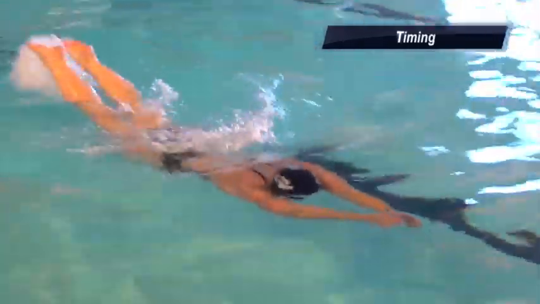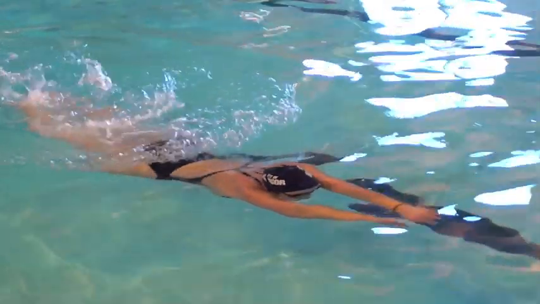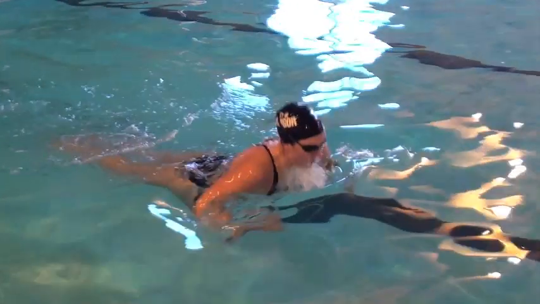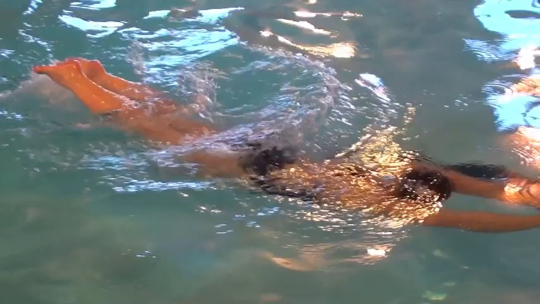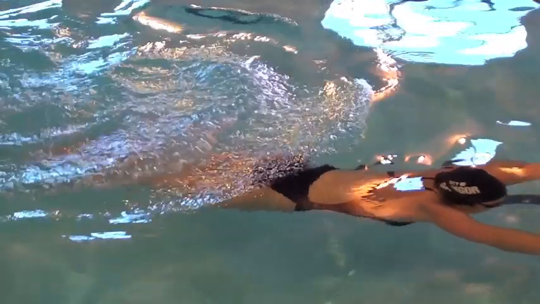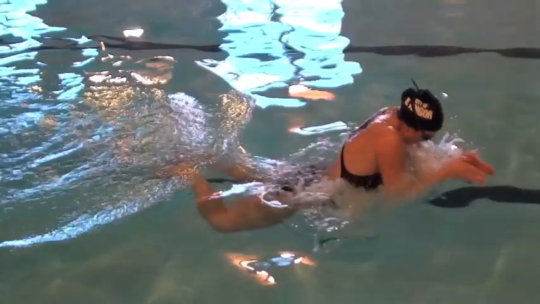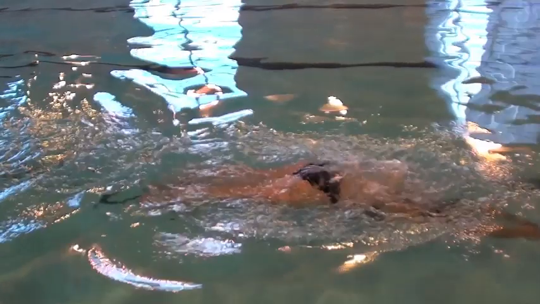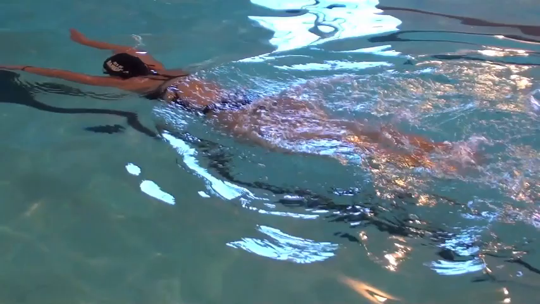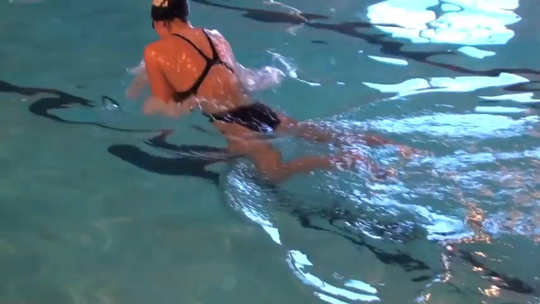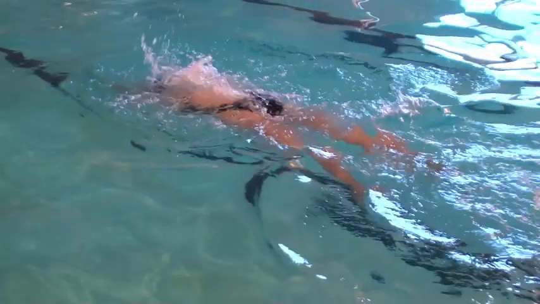The key to a powerful breaststroke is the timing. The swimmer's arms pull while the legs rest. The legs kick as the arms recover. Swimmers can also repeat pull, breathe, kick, glide while they are swimming. This will help swimmers correct their timing. For example, pull, breathe, kick and glide.